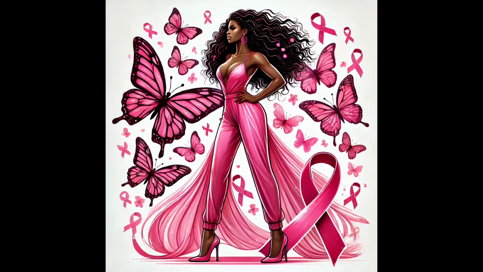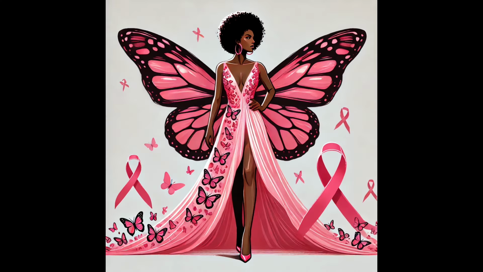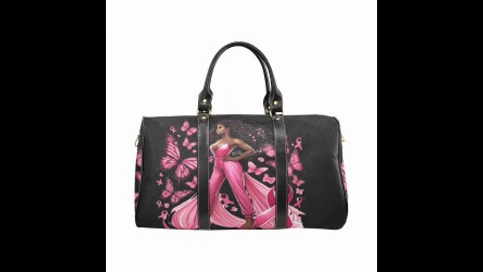Today we are going to create these beauties and then put them on this lovely travel bag. I'm going to show you how and where, so let's dive in.